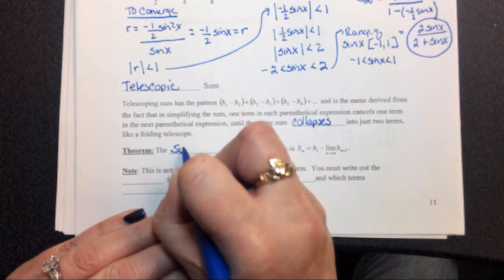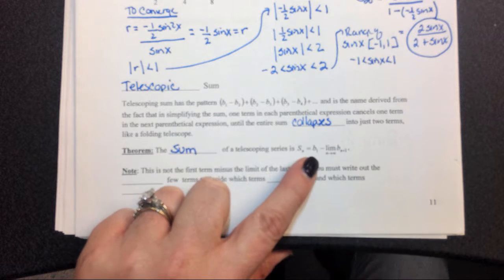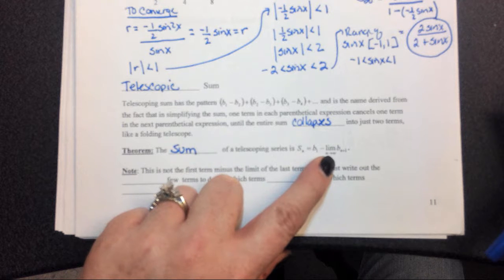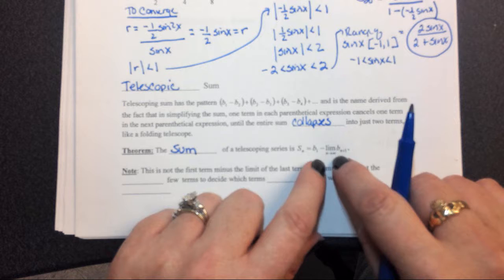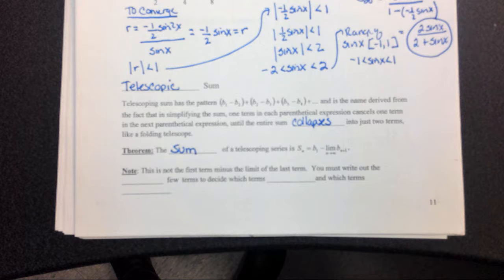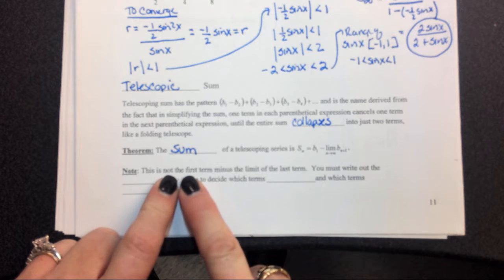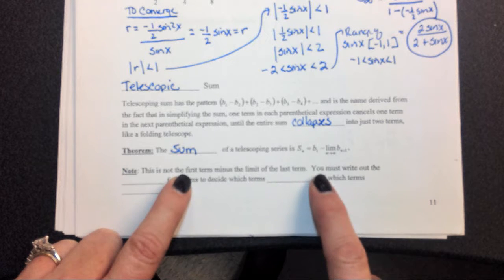The sum of a telescoping series is equal to b sub 1 minus the limit as n approaches infinity of b sub n plus 1. Eventually this goes to 0 because all the terms start canceling out, and you're left with 1 or 2 terms. All right? Don't get careless and lazy. This will not always just be the first term minus the limit of the last term.